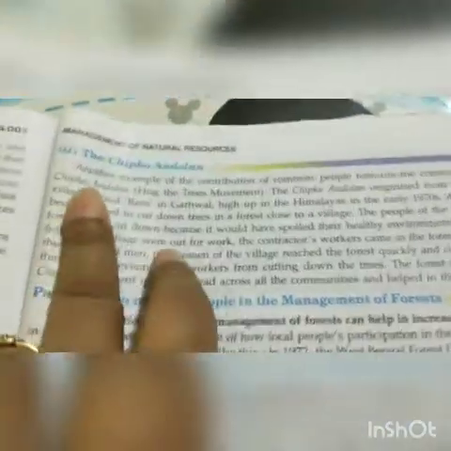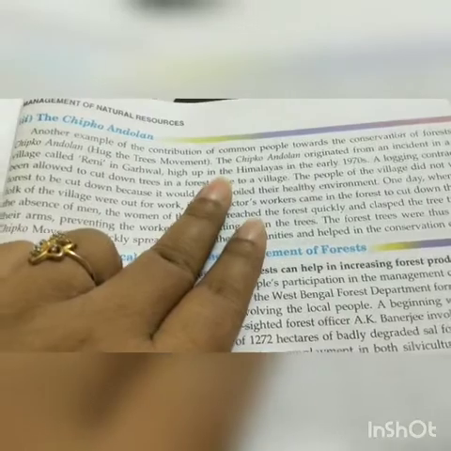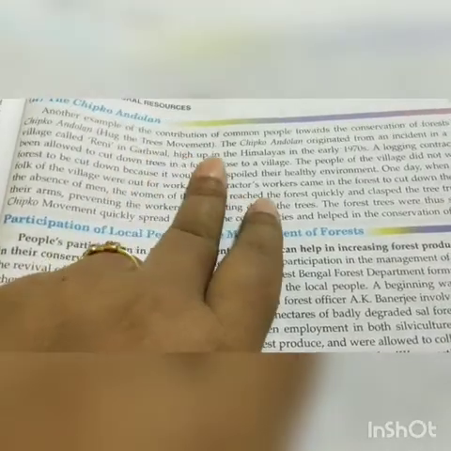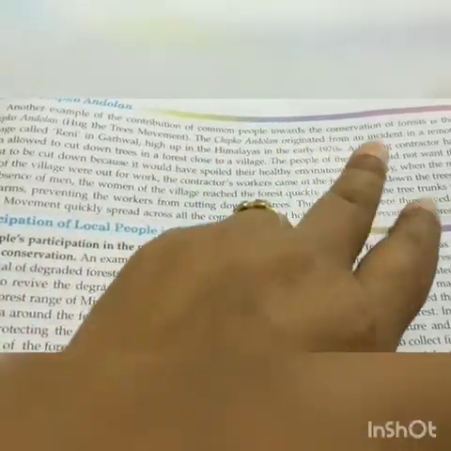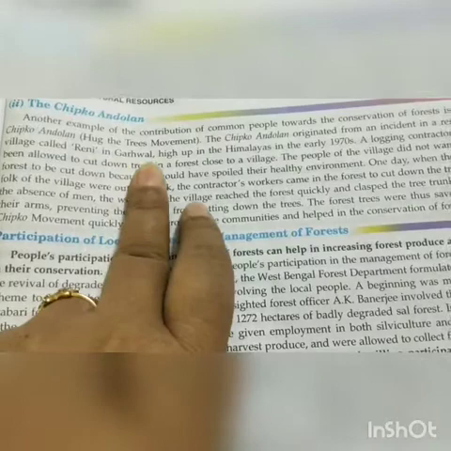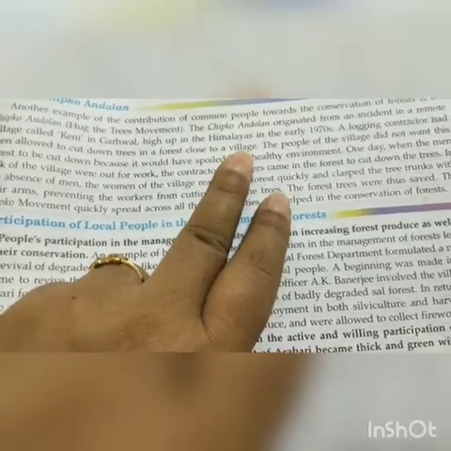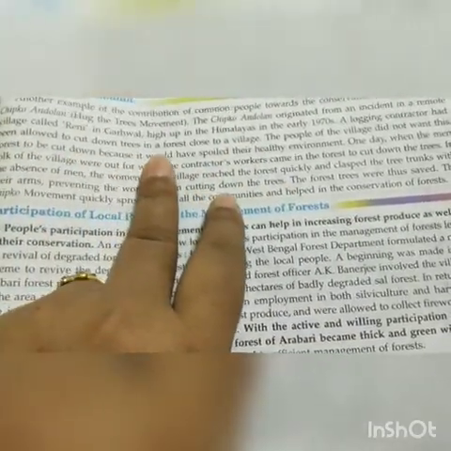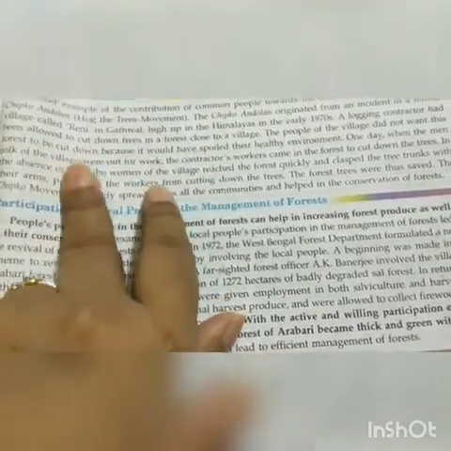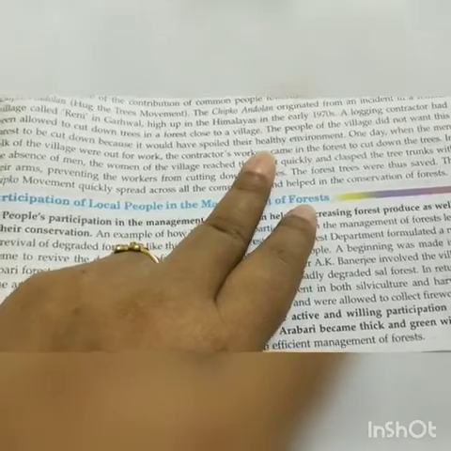Next one is the Chipko Andolan. Another example of the contribution of common people towards the conservation of forest is the Chipko Andolan, the Hug the Trees movement. The Chipko Andolan originated from an incident in a remote village called Reni in Garhwal, high up in the Himalayas, in the early 1970s. A logging contractor had been allowed to cut down trees in a forest close to a village. The people of the village did not want this forest to be cut down because it would have spoiled their healthy environment.